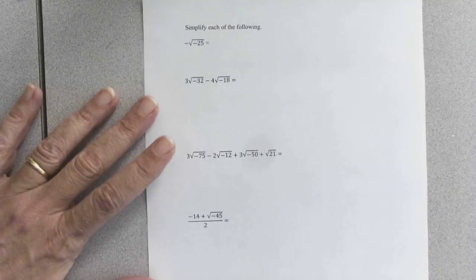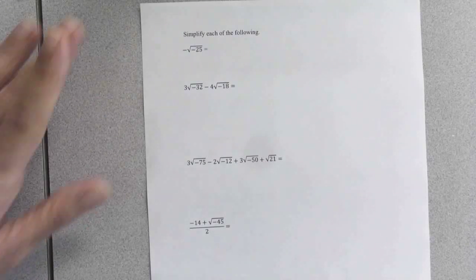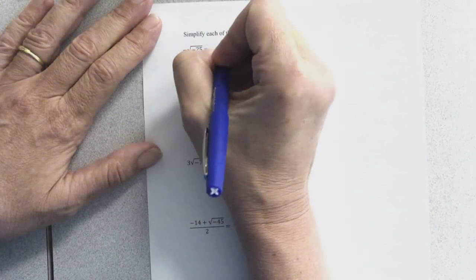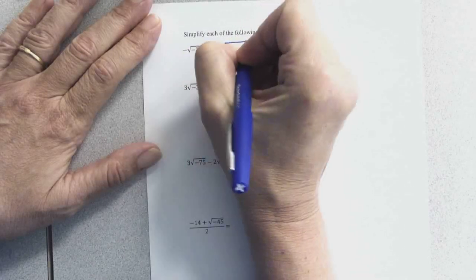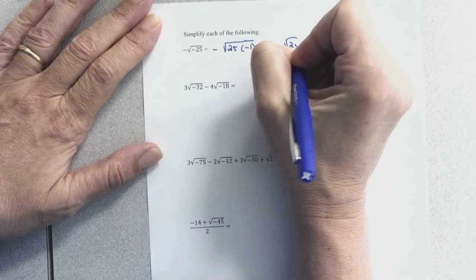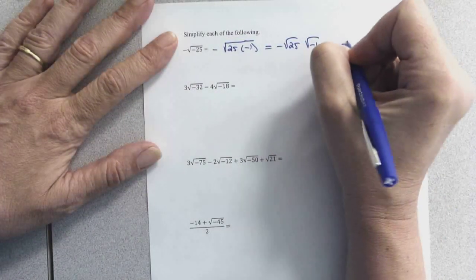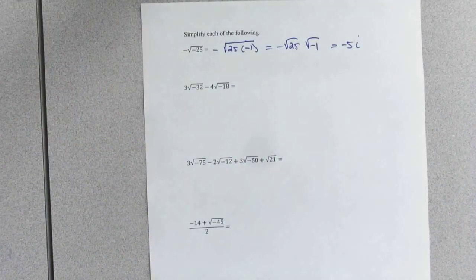Now, one of the most important things we're going to do with this imaginary unit i is just to simplify square roots. So if we look at this showing every single step, this would be 25 times -1, which would be the square root of 25 times the square root of -1, which would be -5i.